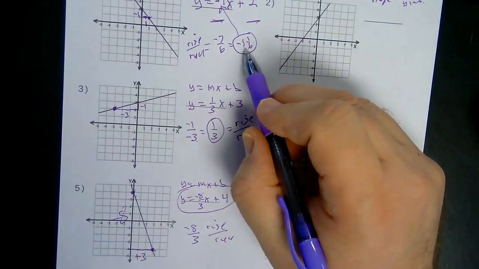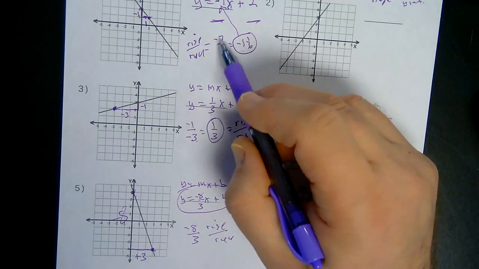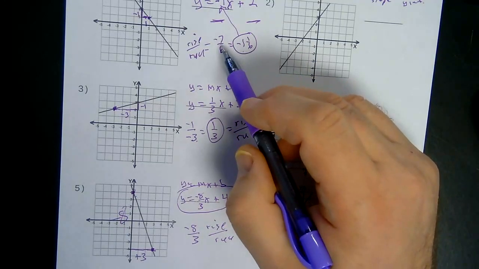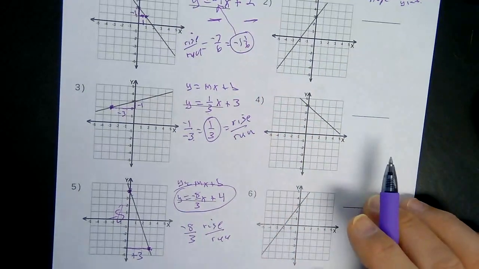And you can write improper fractions, that's okay too. You don't have to write it as a mixed fraction. This is a mixed one. Improper fraction is the better way to write slope because you want that rise over run.